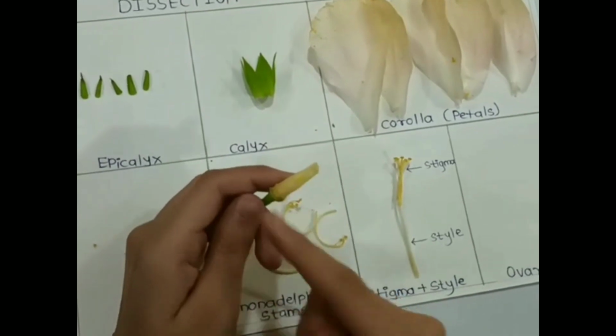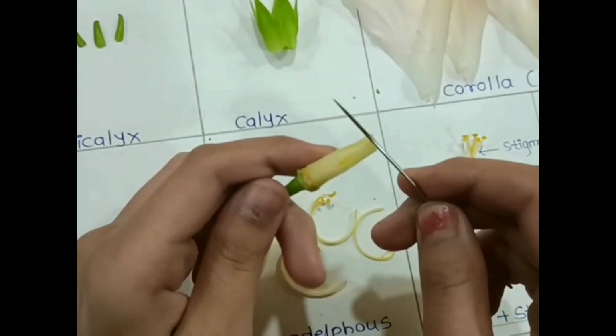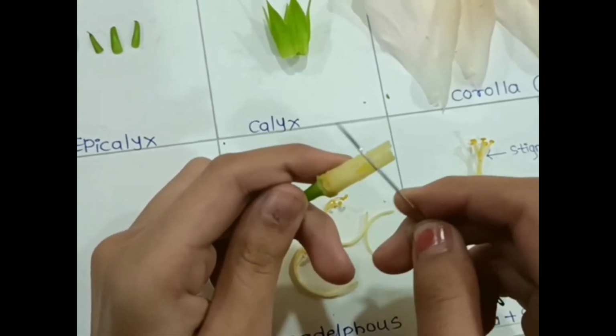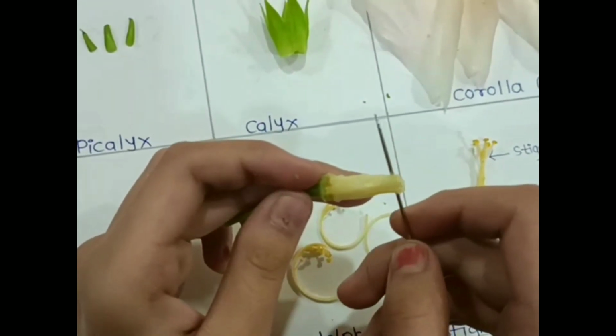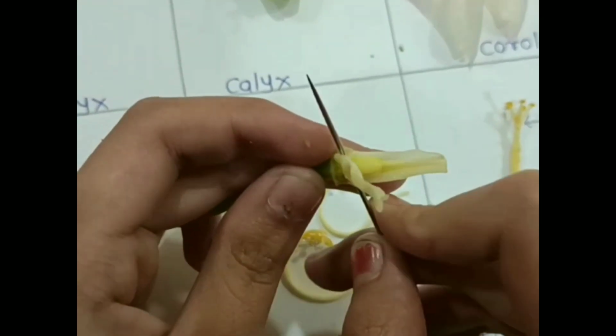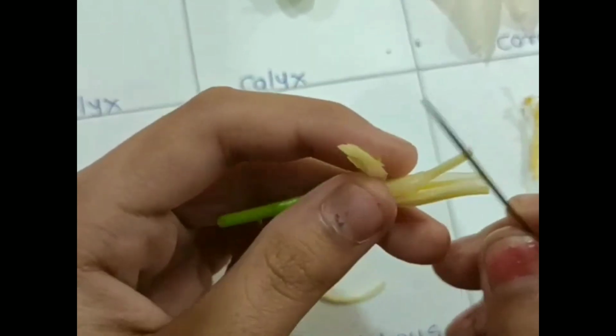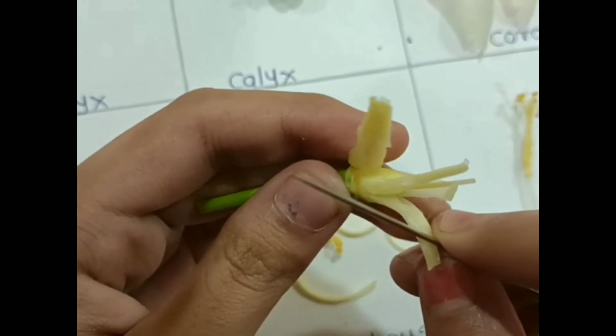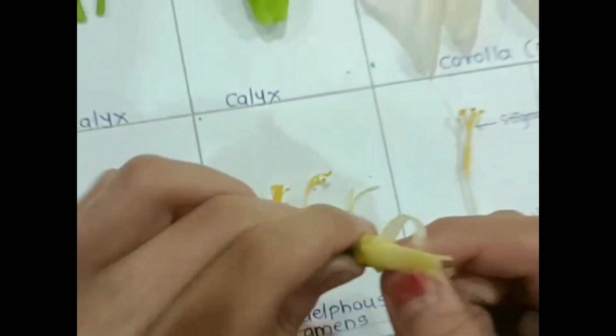So here we got the ovary, and for getting the proper ovary we have to remove the upper part of it. So I'm removing the upper part carefully, because if we make a mistake, our whole experiment will get destroyed. Generally, hibiscus has 5 locules in the ovary.